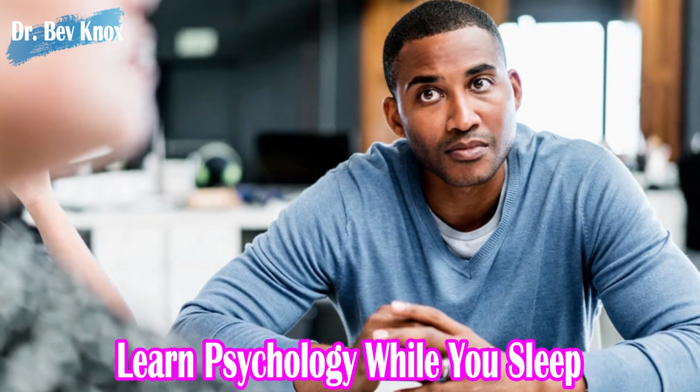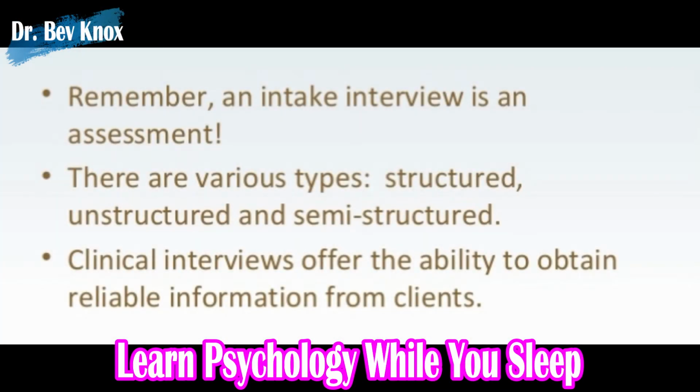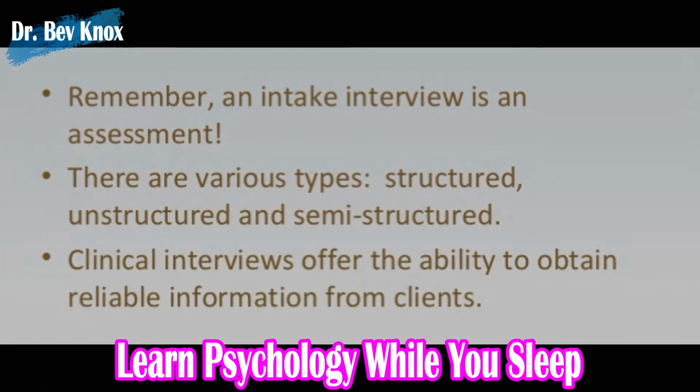The three major types of clinical interviews are unstructured interviews, where clinicians use their own style of questioning rather than follow a particular script; semi-structured interviews, where clinicians follow a preset outline in directing their questioning but are free to branch off in other directions; and structured interviews, where clinicians strictly follow a preset order of questions.